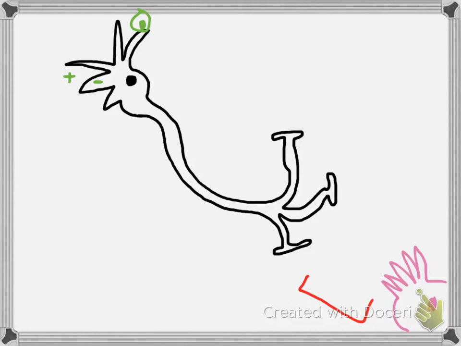And how that happens is the ion sodium, Na+, is actually going to start rushing into the cell, and it's going to cause a localized depolarization of the plasma membrane. So now the plasma membrane is going to become positive on the inside and positive on the outside.